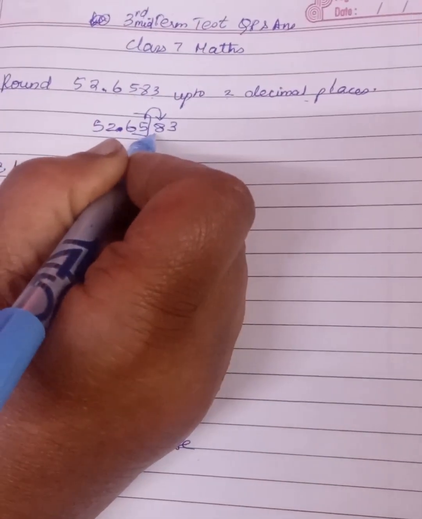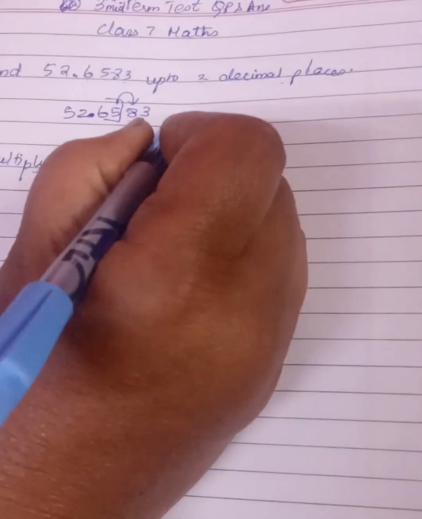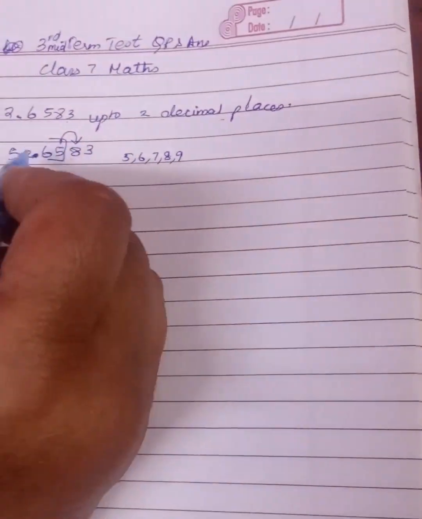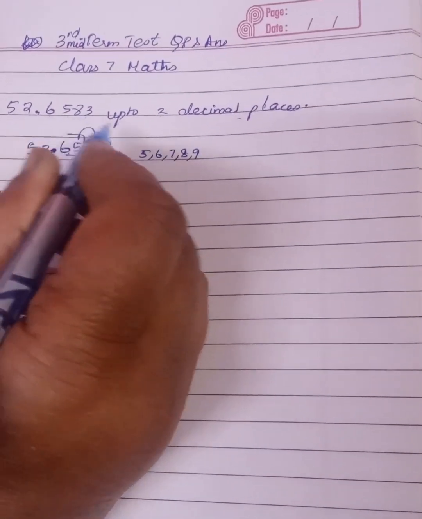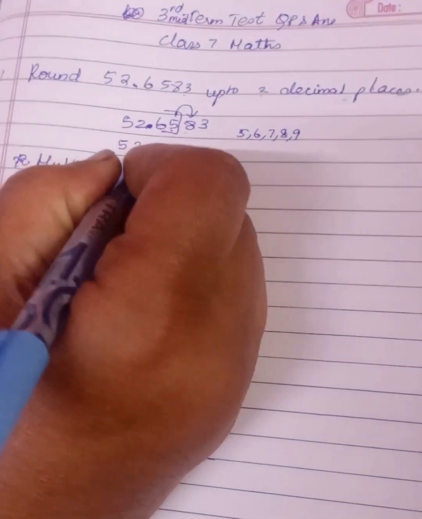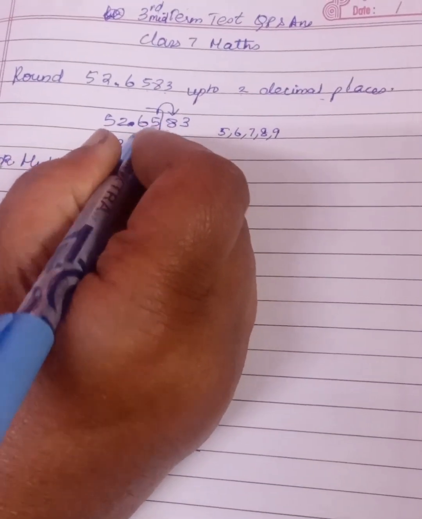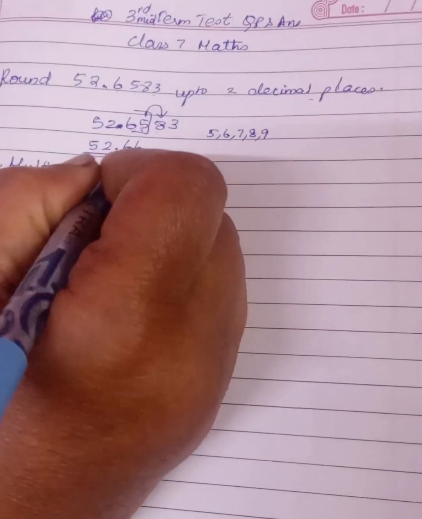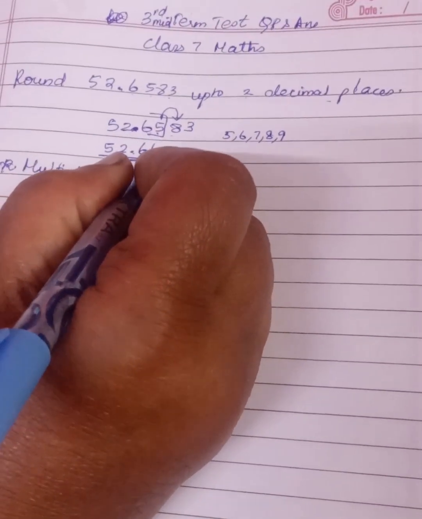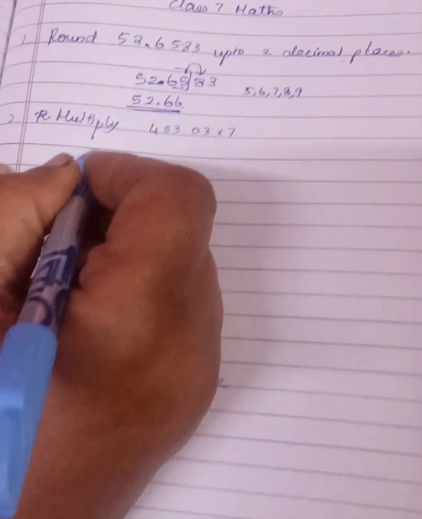If this next number is more than 5, like say it is 5, 6, 7, 8 or 9, then you will add 1. The 5 will become the next number. So you will write it as 52 point... what is the next number to 5? It is 6. Okay children, so now this number is rounded up to 2 decimal places. Now we'll go to the next sum.